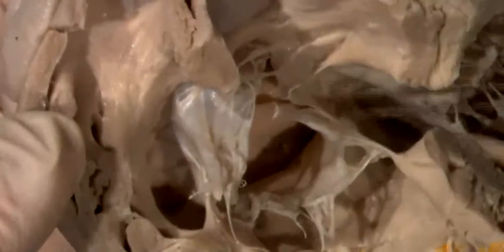But if we look at the posterior inferior margin of that defect, it is formed by the fibrous continuity between tricuspid and mitral valves. So, to my mind, this would be a perimembranous inlet ventricular septal defect.